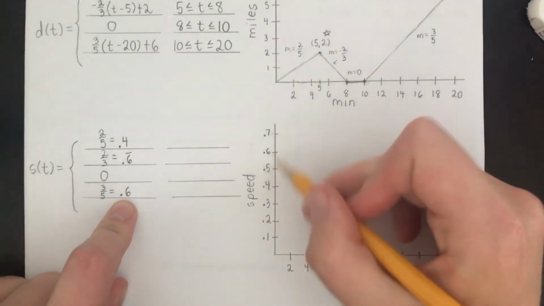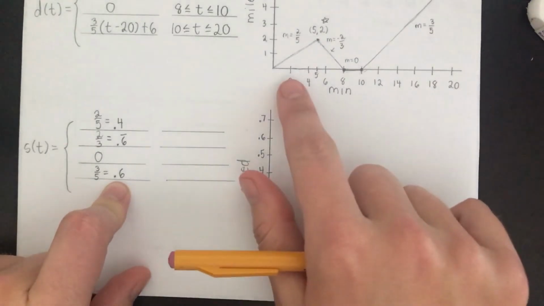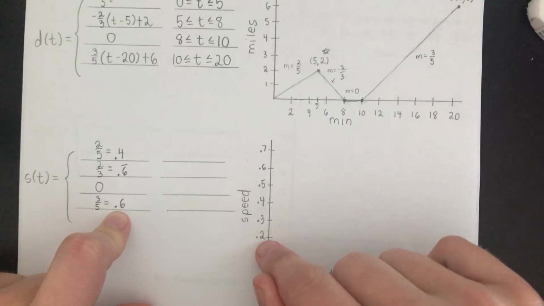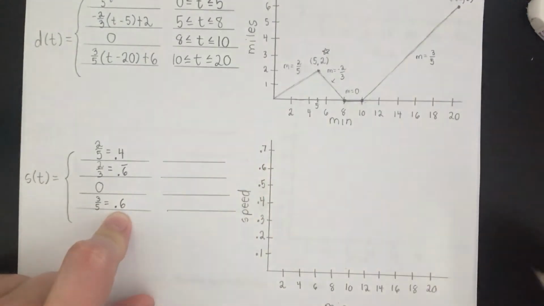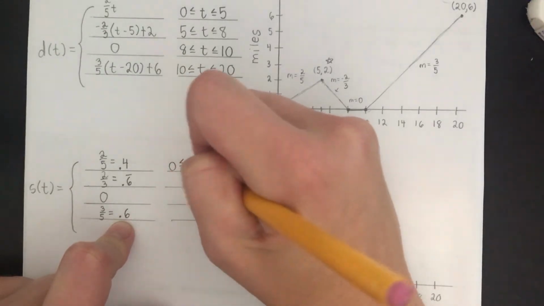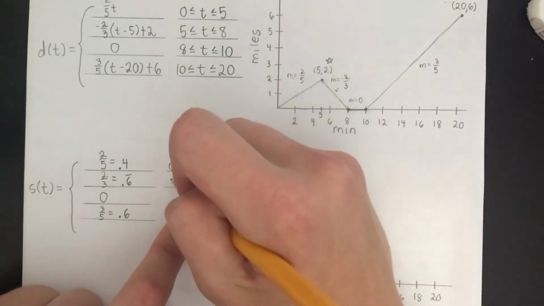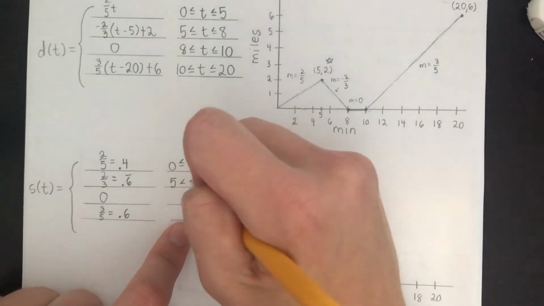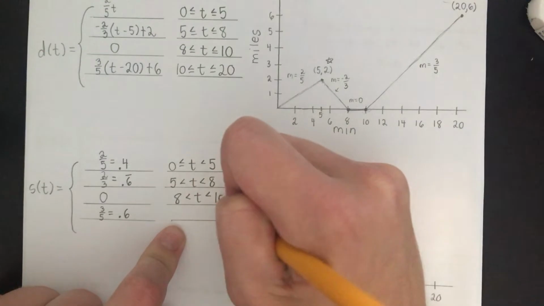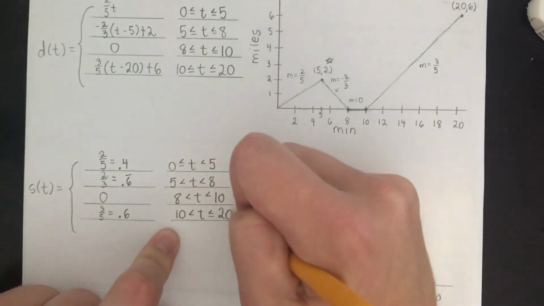Okay, so I've gone ahead and labeled my speed in minutes. Remember, this should count the same as this guy. So for my speed, I've done 0.1, 0.2, 0.3, 0.4, 0.5, etc. And I know my intervals are going to be the same, except my "or equal to"s will only be at the end points. So then I'm going to go ahead and draw my graph.